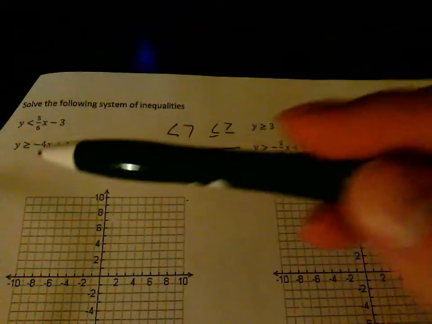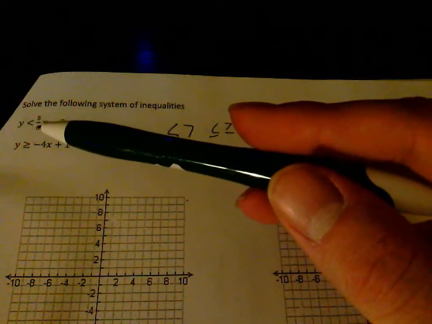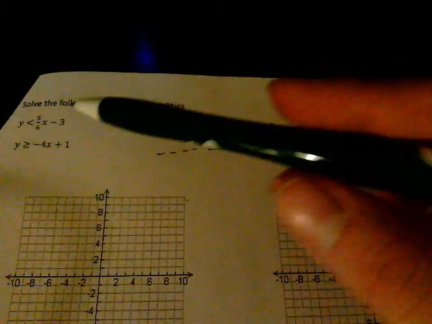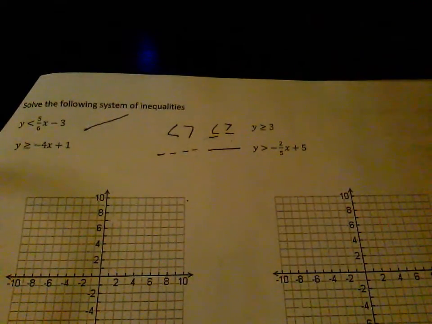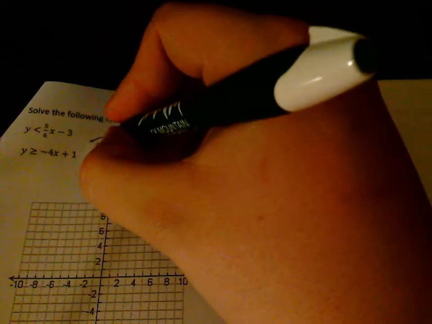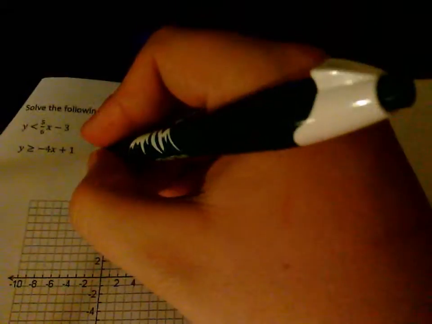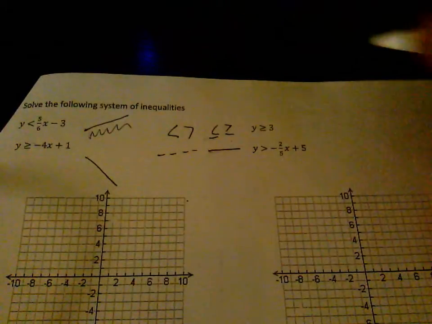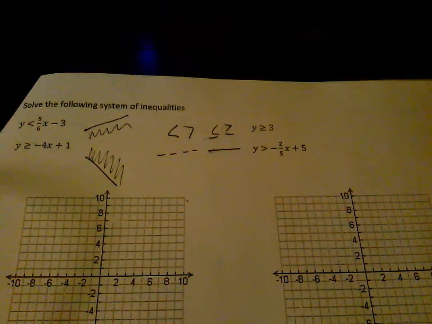Now, if you see a less than sign, that means that you're shading below whatever line you create. So if you create a line that looks like that, less than, you shade below it. This one is a greater than, so if you make a line like that, you would shade above the line, which would look like that.